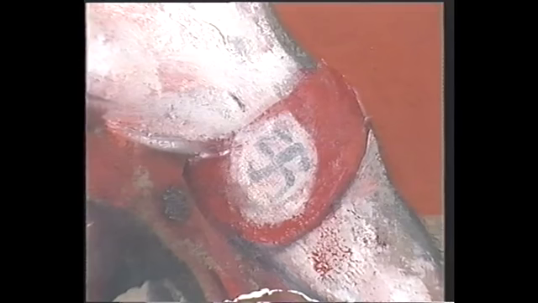I had to put something red, and I think like a kind of rivet around the arm. I just put a red armband. It seemed easy and simple to put the swastika on it as well.